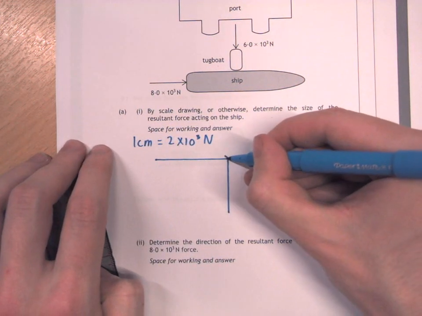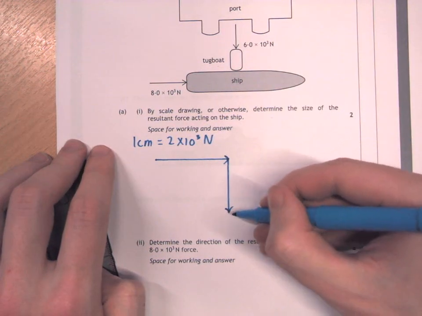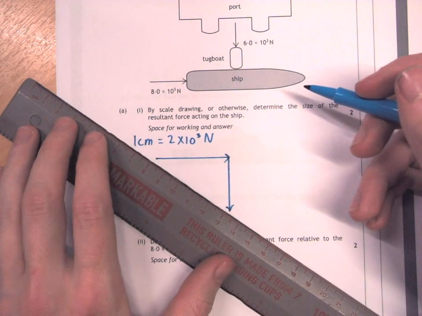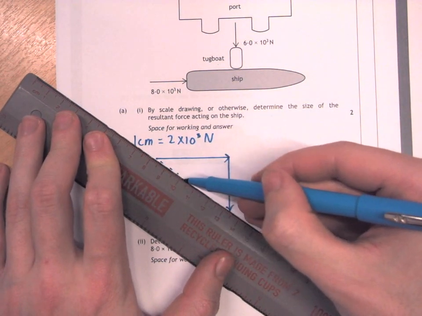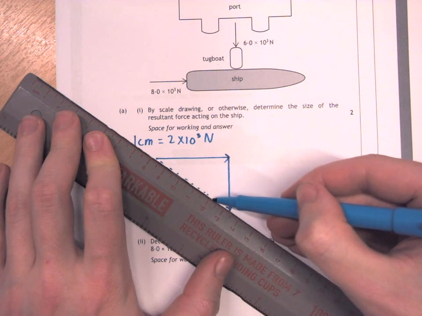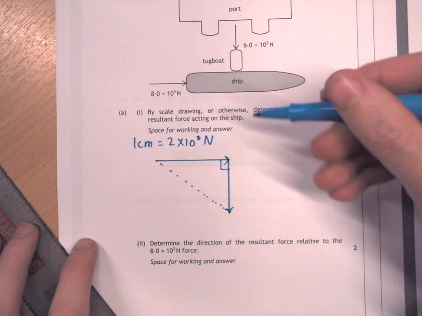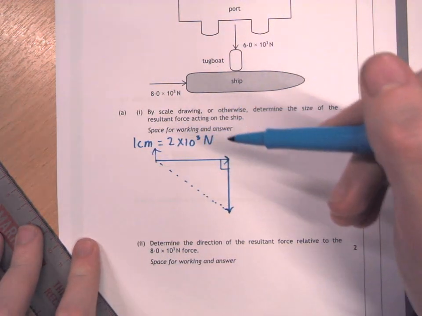And we'll make sure that they're adding tip to tail, so that one was going that way and that one is going down the way. In which case, let's fill in our resultant, the hypotenuse of the triangle, down this way. Just to make it look a wee bit different, I'll use a dotted line. And our north line always goes up the way, and eventually we'll need to use that.